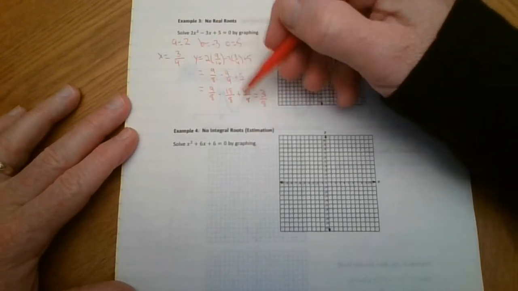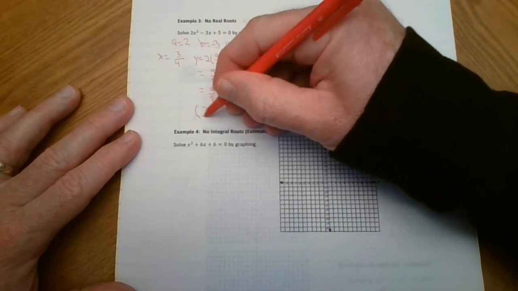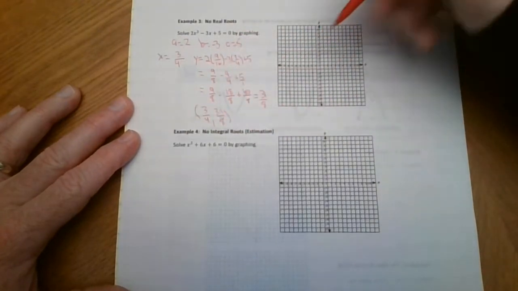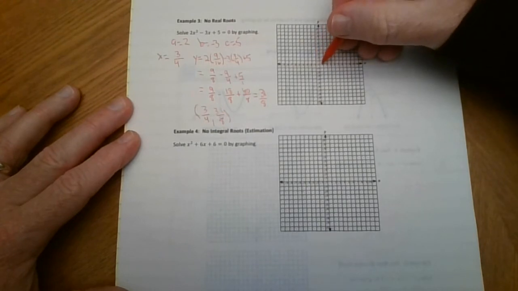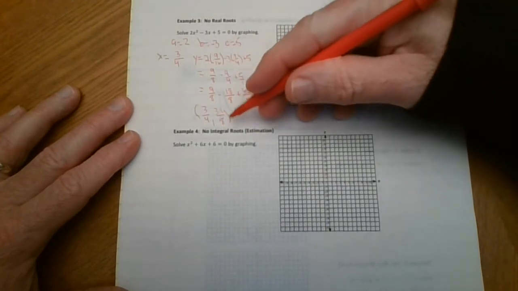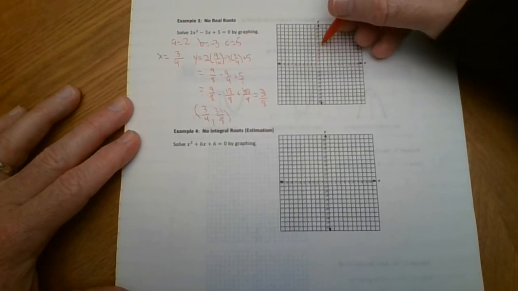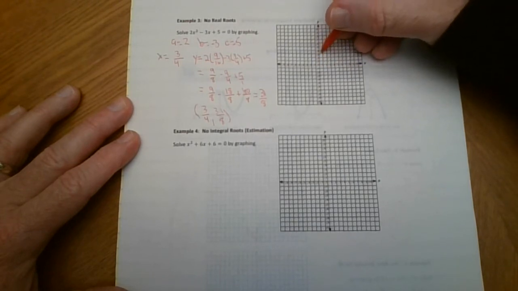Again, kind of a weird number. So my vertex has some fractions in it. I get 3/4 and 31/8, which when I go to graph it, I don't have to be exact, but I know 31 divided by 8 is just less than 4. So it's going to be 3, almost 4. So I'm going to be somewhere up in this spot.